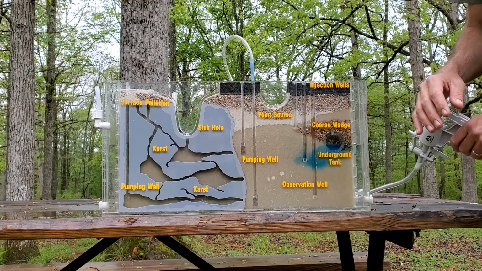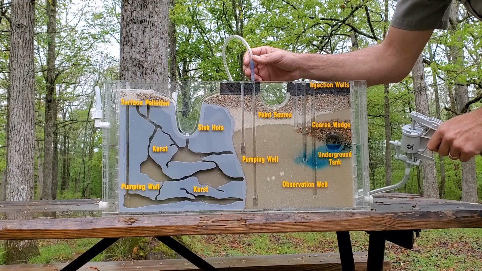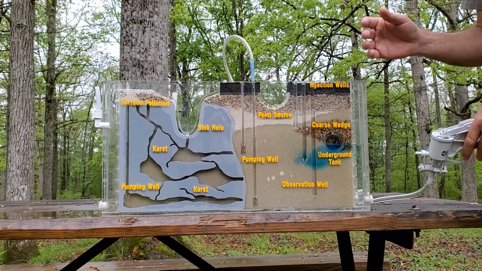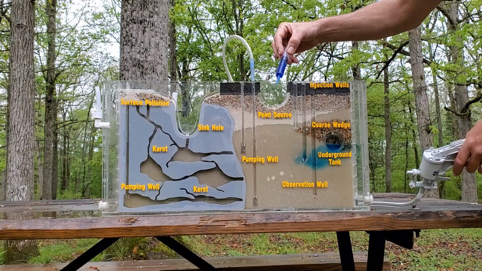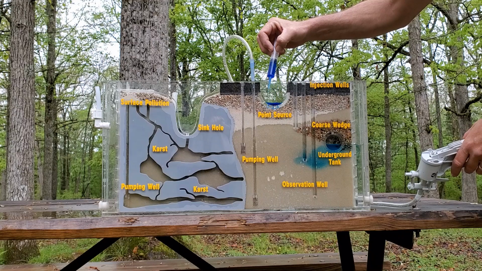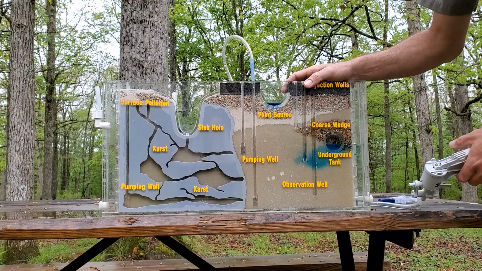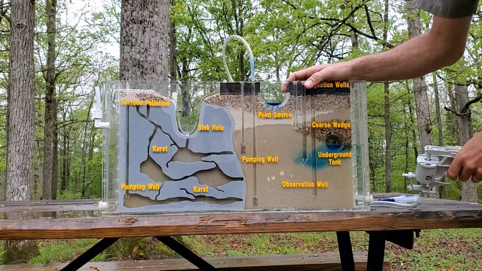Eventually it will get there, and that is a problem, but it's a bigger problem if you live in a karst area. In a karst area, the water does not take very long to go from the surface to the subsurface.